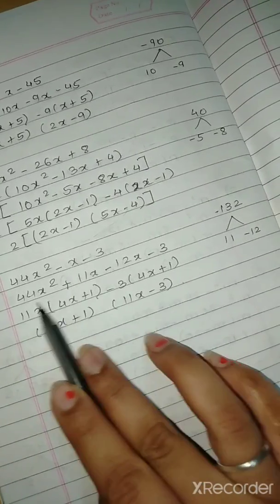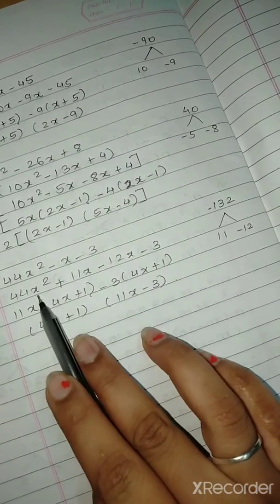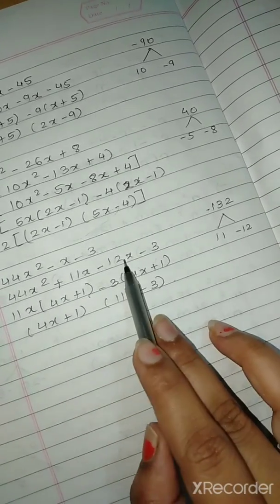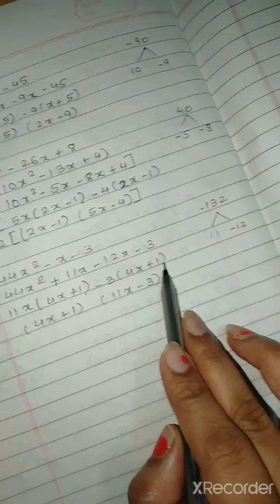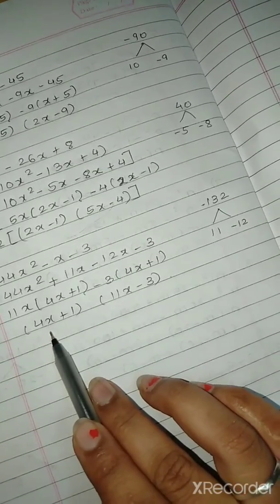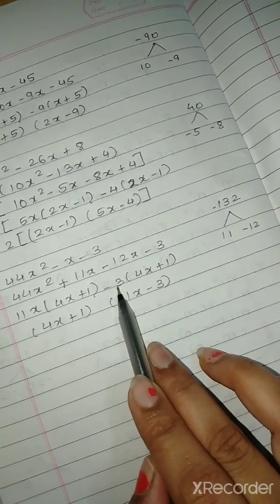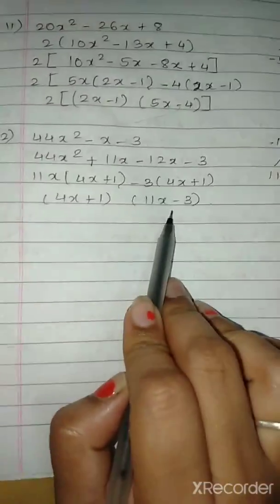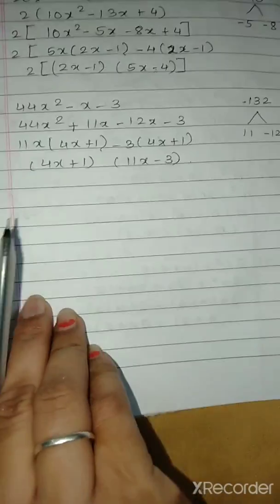Finding common terms between the first two, we get 11x is common, 4x plus 1 is the remainder. In this case, minus 3 is common, 4x plus 1 is the remainder. Again, these two brackets combine to become 1, while 11x minus 3 is in the second bracket. So the solution is 4x plus 1 into 11x minus 3.